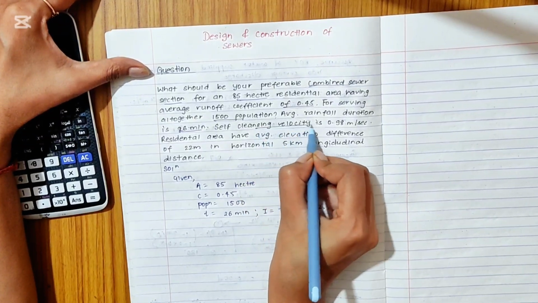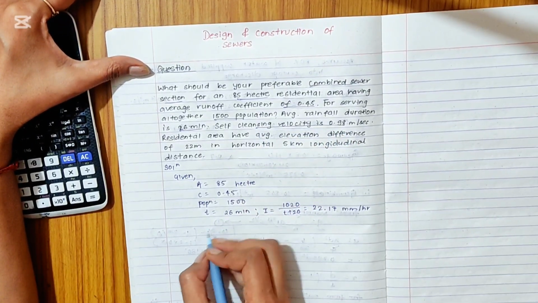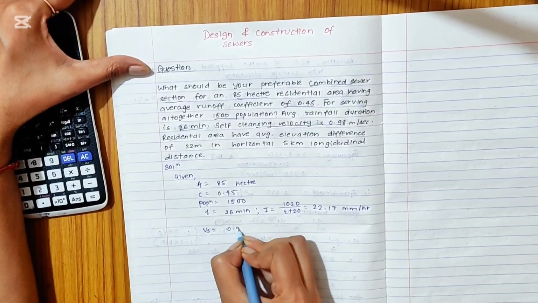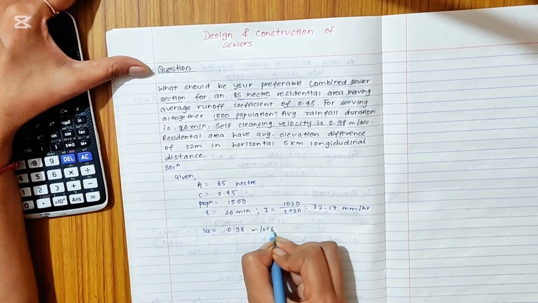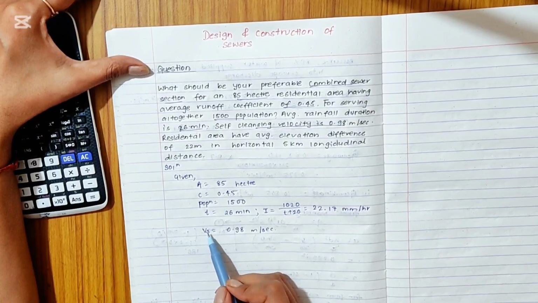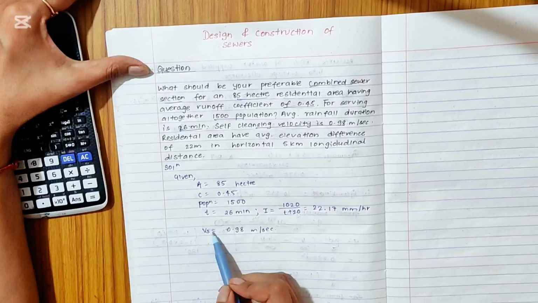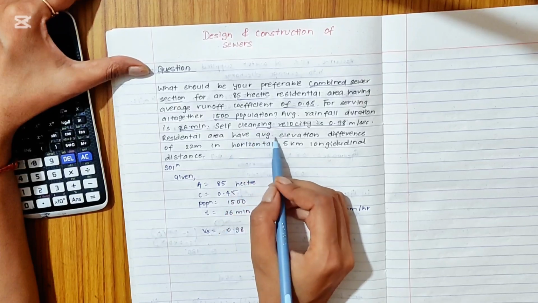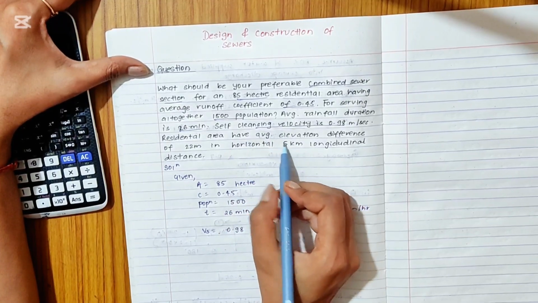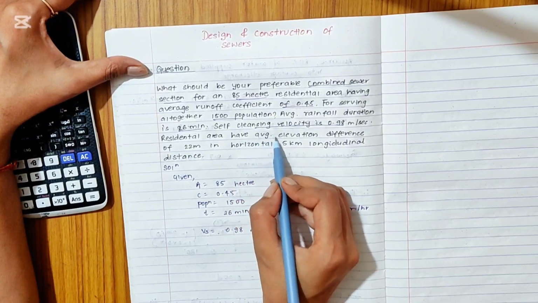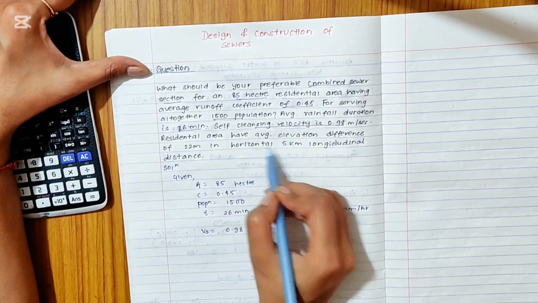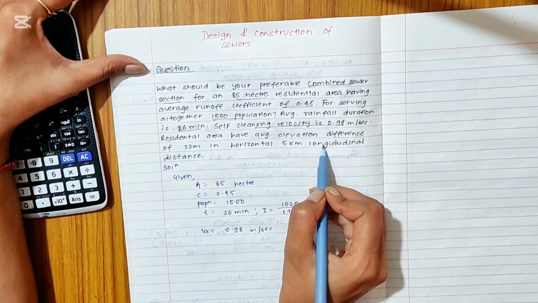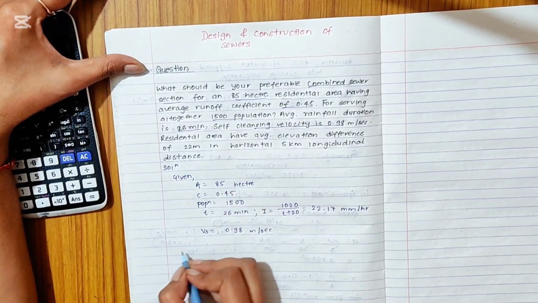Now the self-cleansing velocity is 0.98 meter per second. We will calculate the velocity of the flow. If the velocity of the flow is greater than the self-cleansing velocity, then that will be okay, and we will design for that velocity so the self-cleansing velocity is maintained. Now for the slope using the Manning equation, the residential area has an average elevation difference of 22 meter over a horizontal, 5 kilometer longitudinal distance.